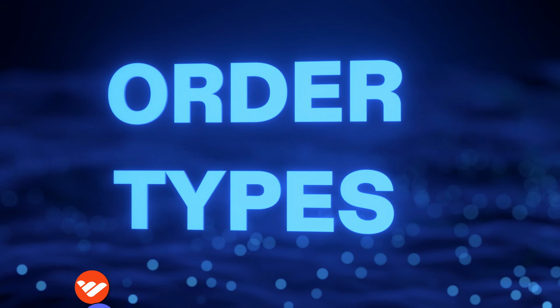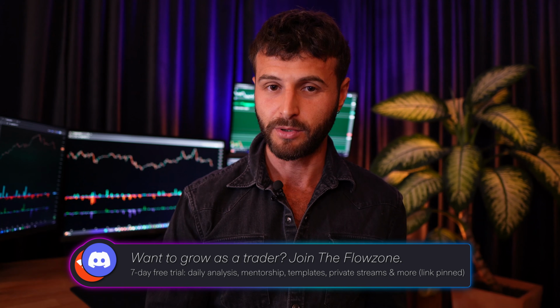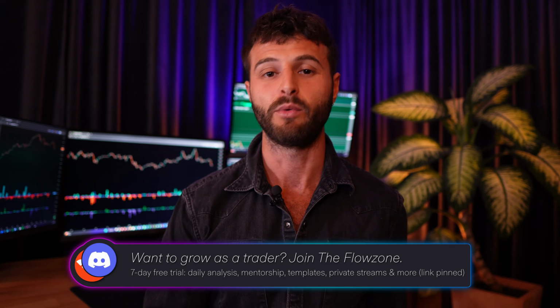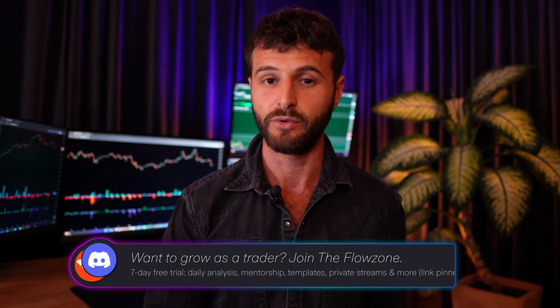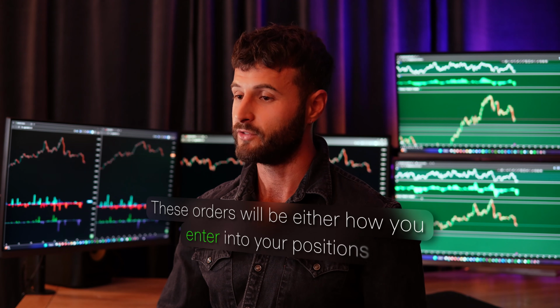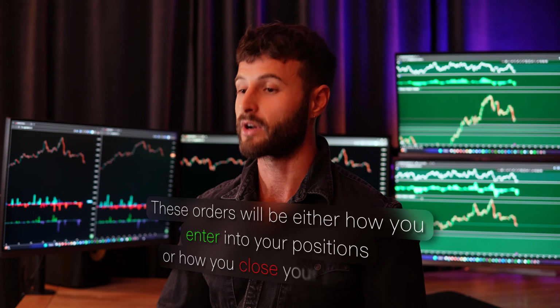Next, on to order types. Now, there are multiple order types a trader can use, but for now, let's keep things simple. I want you to focus on just 2 order types, market and limit. These orders will be either how you enter into your positions or how you close your positions. Both, of course, have their advantages and disadvantages.